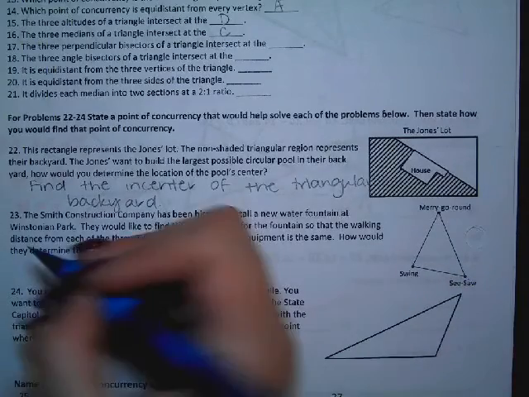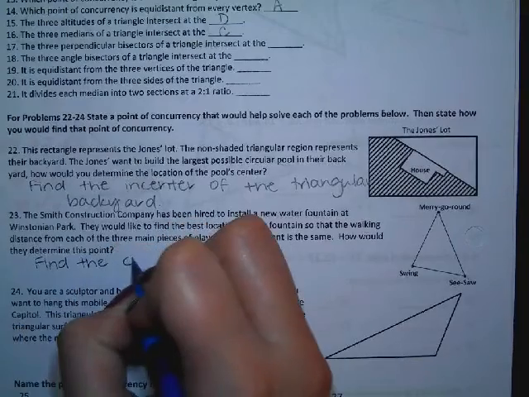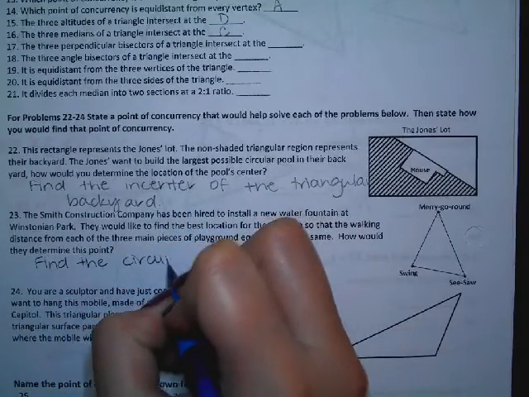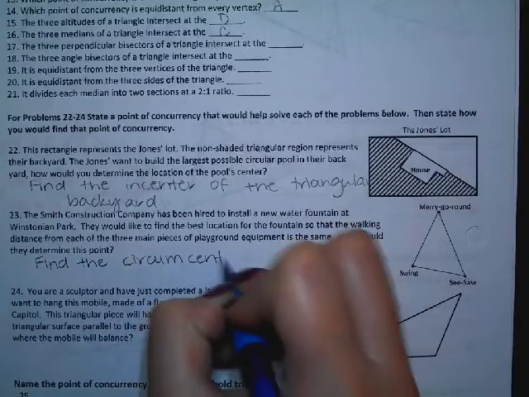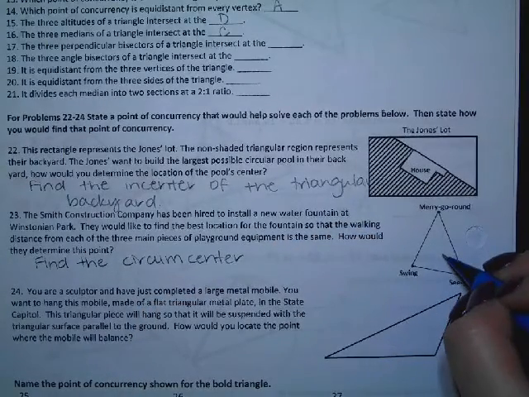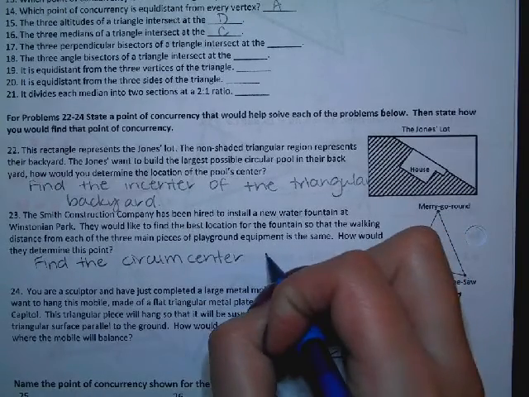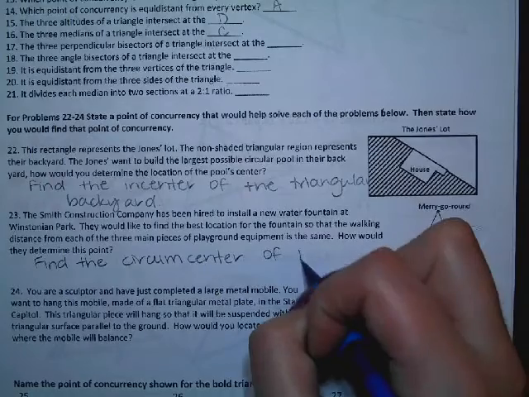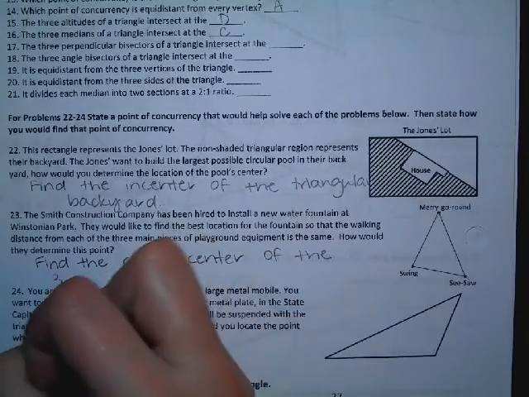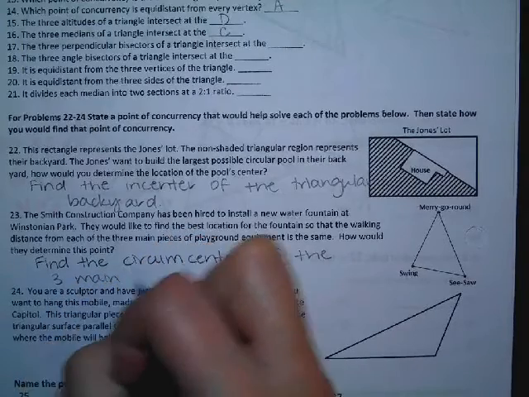Okay, so we're going to say find the circumcenter of the three main pieces of playground equipment, since from the circumcenter to each vertex is exactly the same distance.